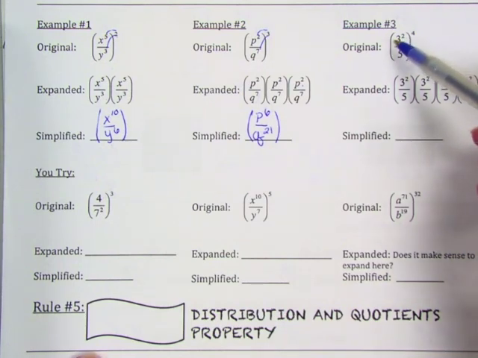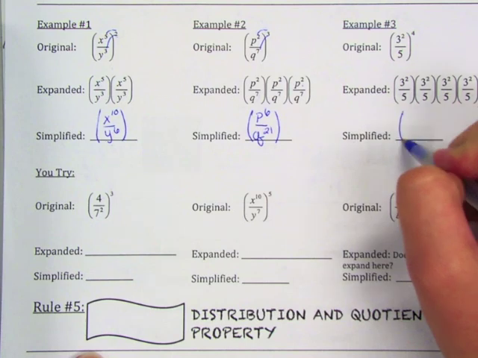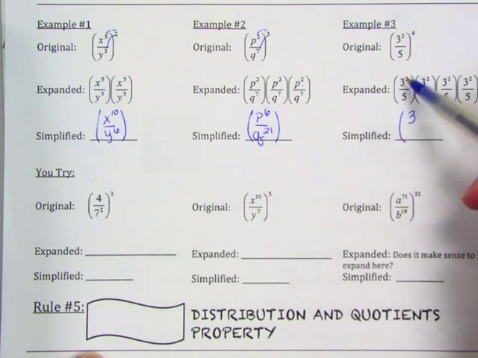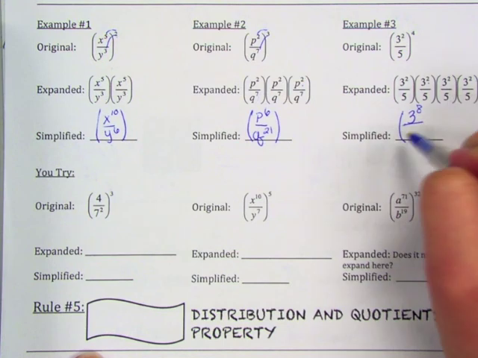In our last example, I have 3 to the 2nd power over 5, again raised to the 4th power. So I'm going to have it written 4 times. So now I'm going to add my exponents. So I have 3, I have 2 plus 2, which is 4, plus 2, which is 6, plus 2, which is 8. So 3 to the 8th. And I have 1, 2, 3, 4, 5. So 5 to the 4th.